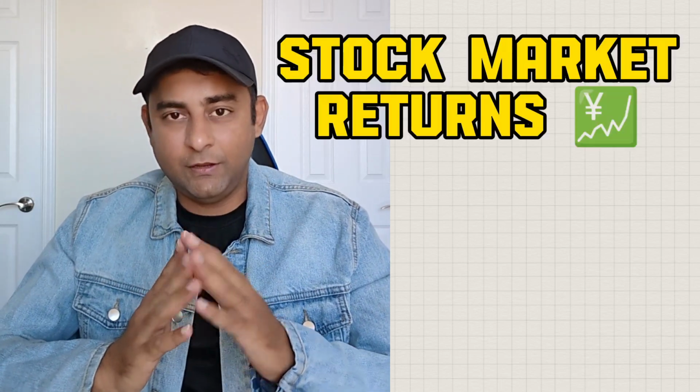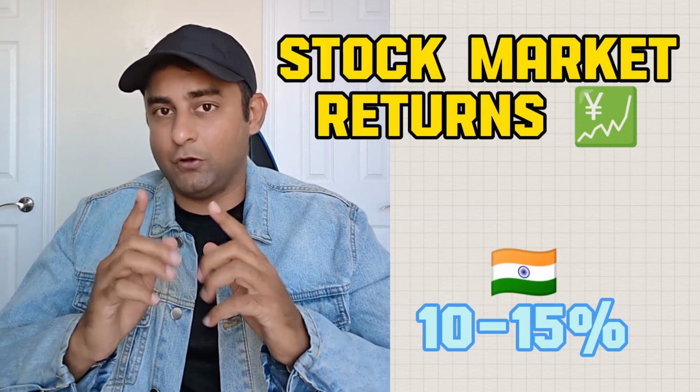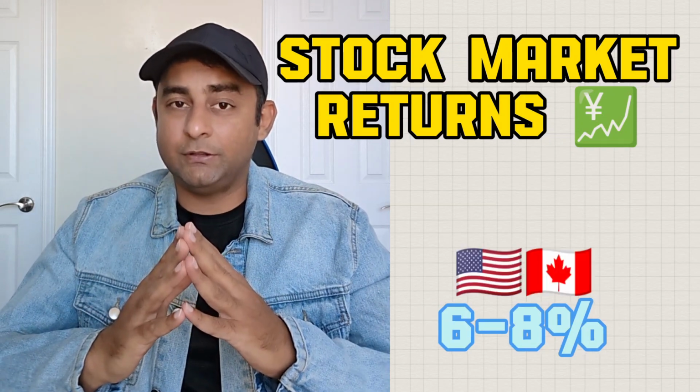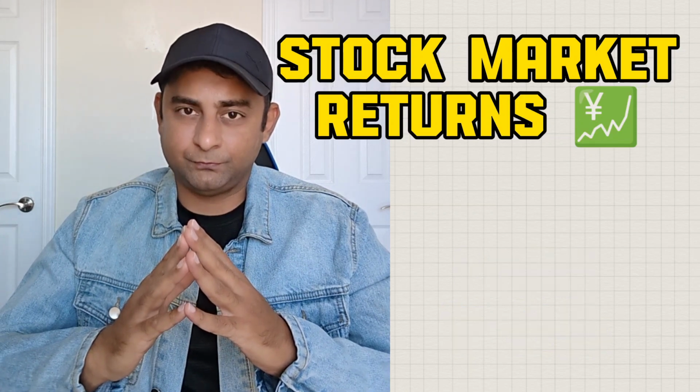Okay, we discussed how the currencies are growing compared to each other and what the inflation factor is here. Now look into the stock market returns. In India, returns average around 10 to 15% in the stock market, while in the US it's more around the 6 to 8% range.